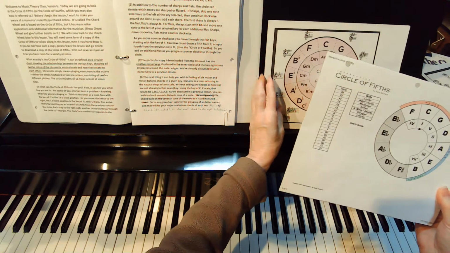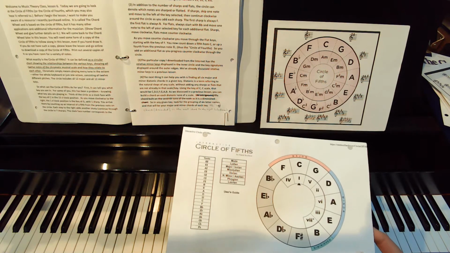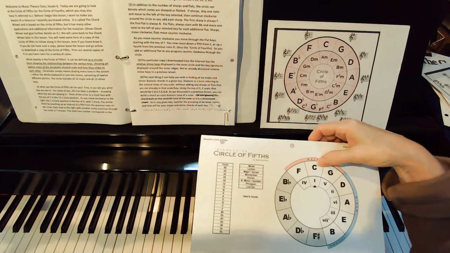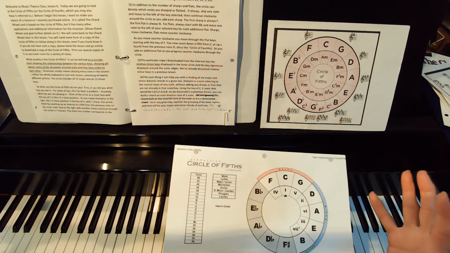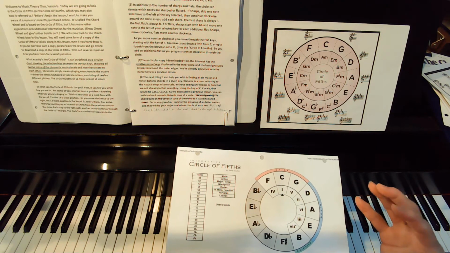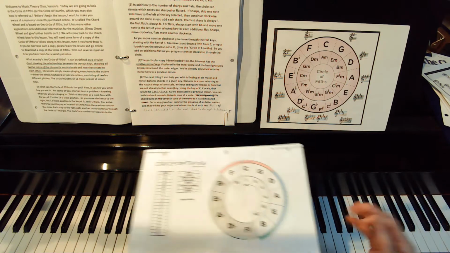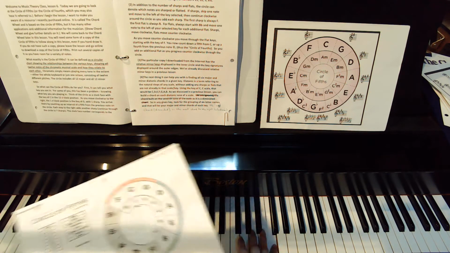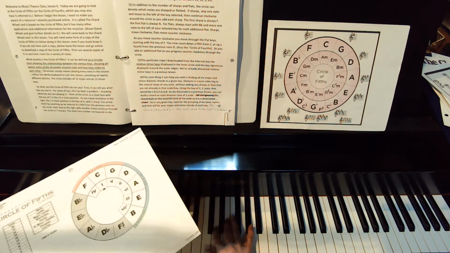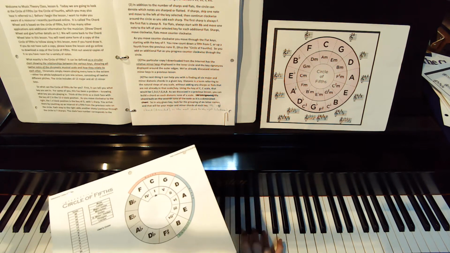Here is another thing, and you can mark this on your circle of fifths. Let's start here. We're looking for a grouping of actually 7 chords, because remember, there are 7 tones in the scale. The 8th one is a repeat of the first. So you have 1, 2, 3, 4, 5, 6, 7, 8.